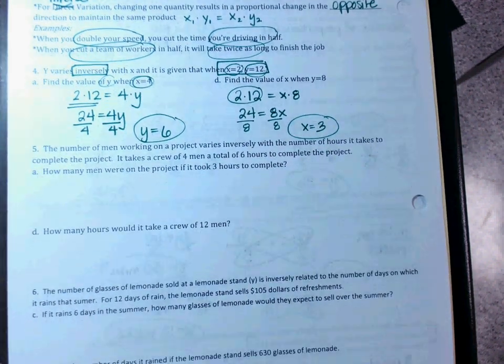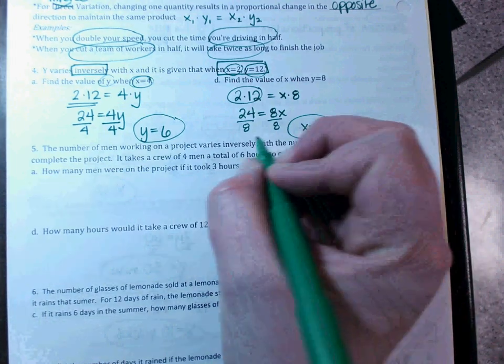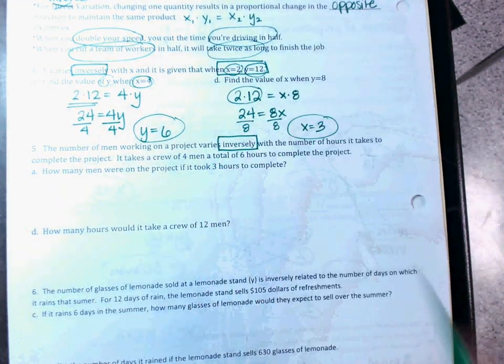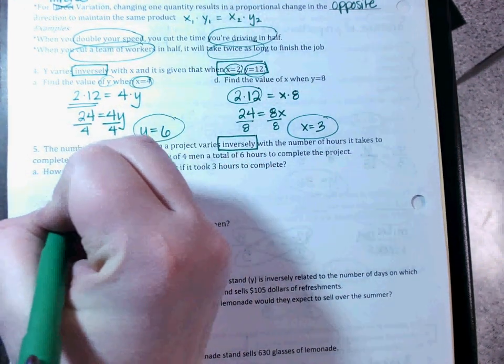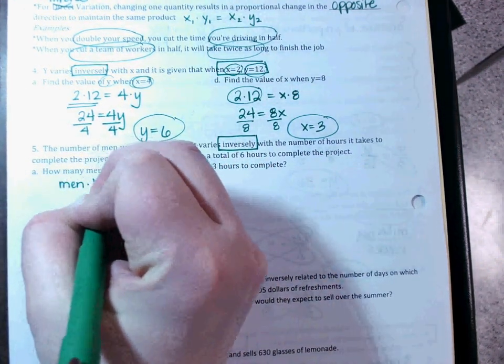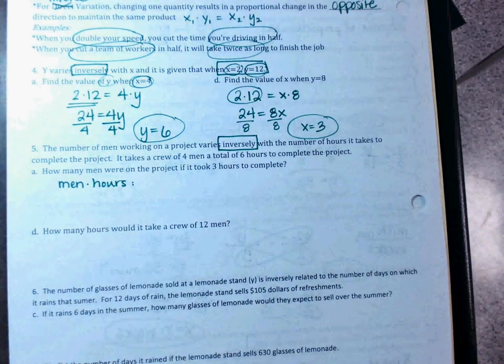Okay, number 5. The number of men working on a product varies inversely with the number of hours it takes to complete the project. Okay, then it says it takes 4 men a total of 6 hours to complete the project. So I'm going to do men times hours. That's going to be my setup on both sides.